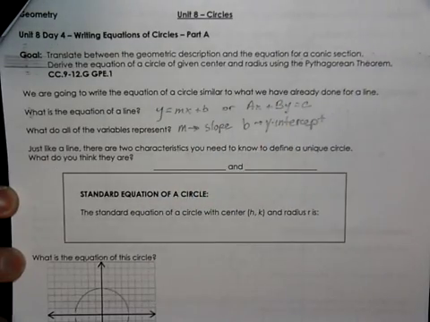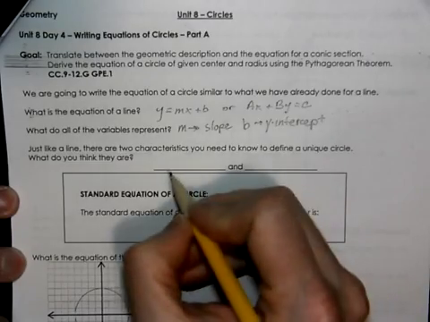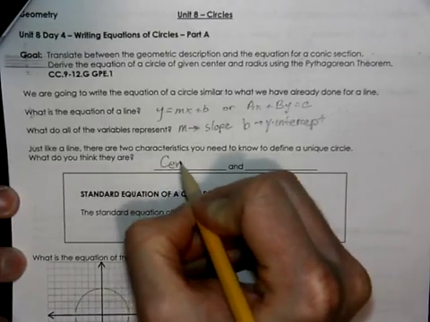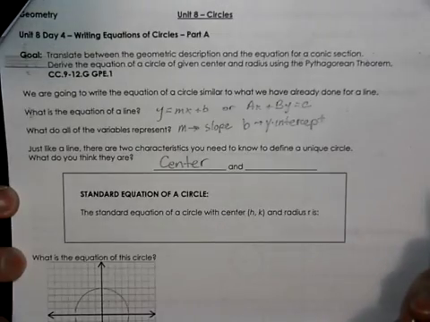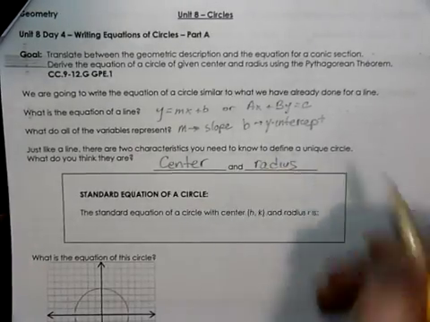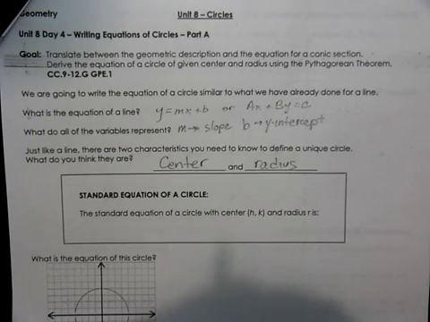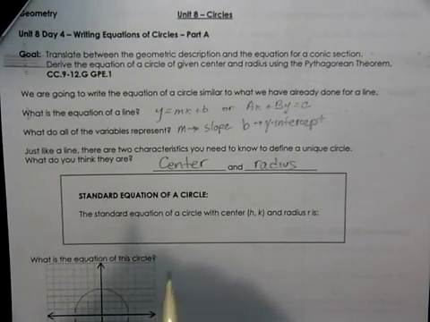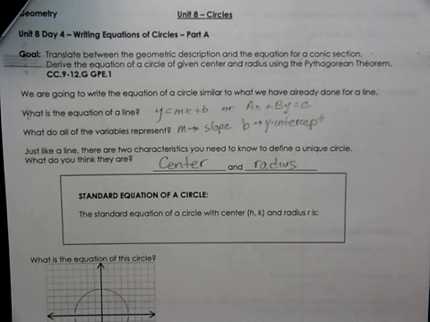Well, similar to the equation of a circle, we need to know what variables stand for. We need to be sure we understand where the center is located and also what the radius of our circle is going to be. When we know the center and we know the radius, then we can write the equation of a circle.